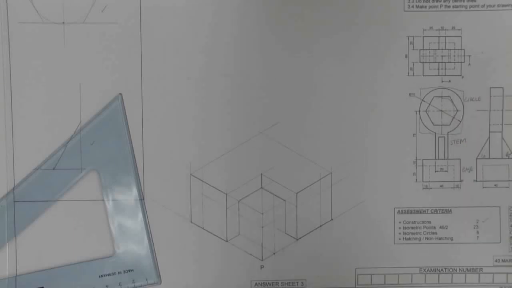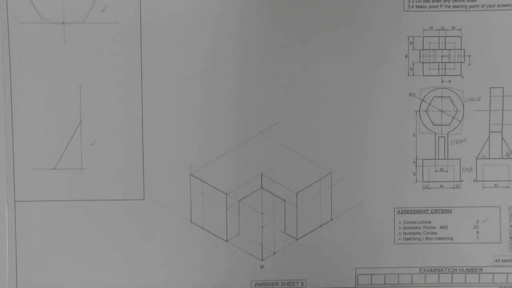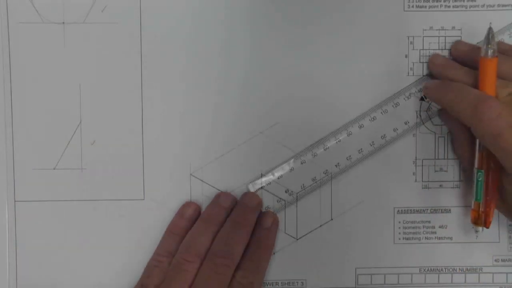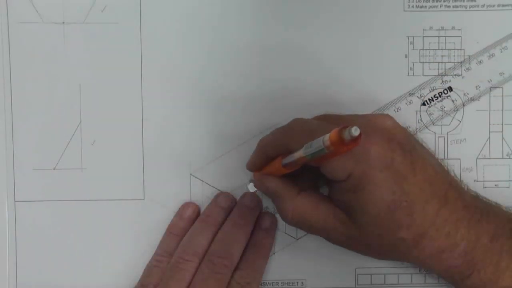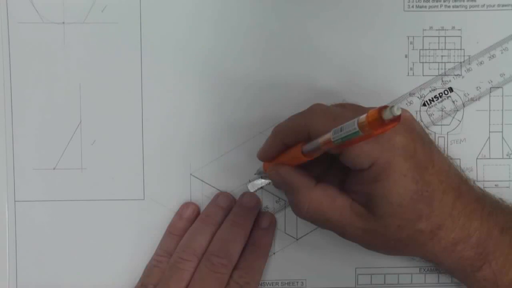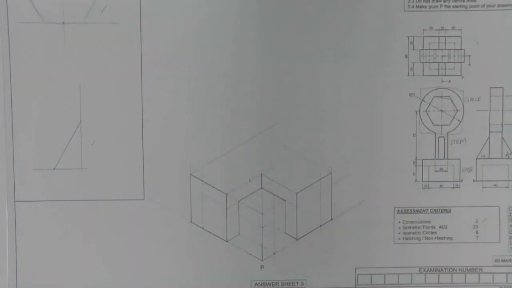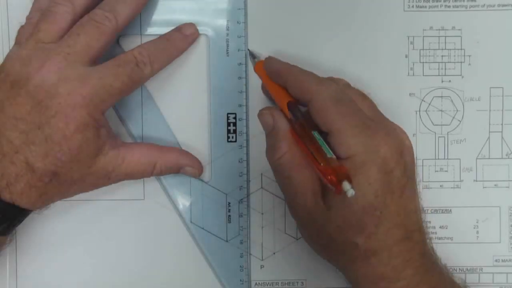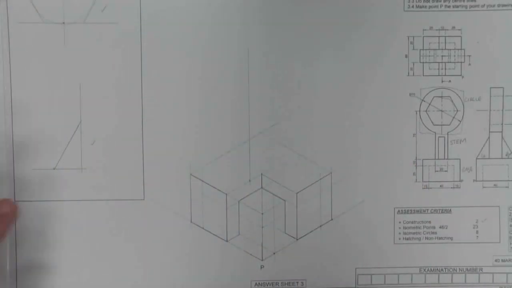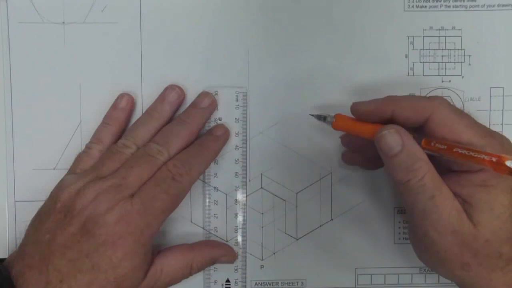and with the orientation I know that I'm going to need to find a point over here. So I'm measuring a distance of 10 along that axis. I'm projecting this line vertically, and on that line I can mark off my 75.